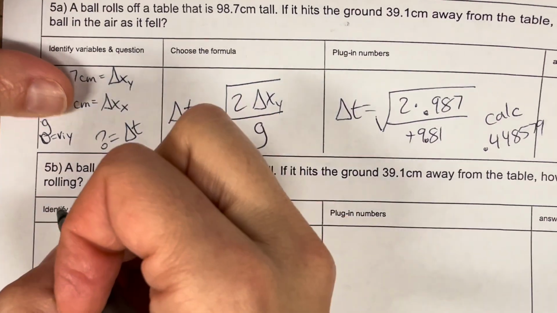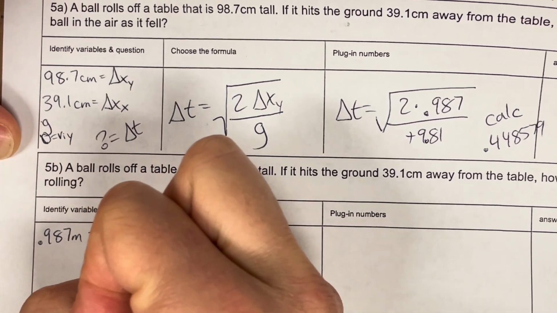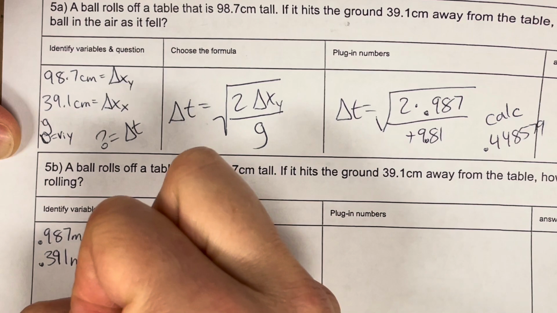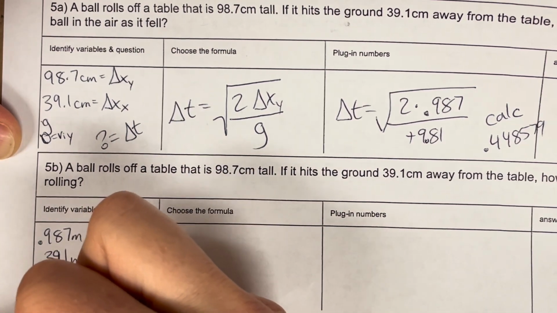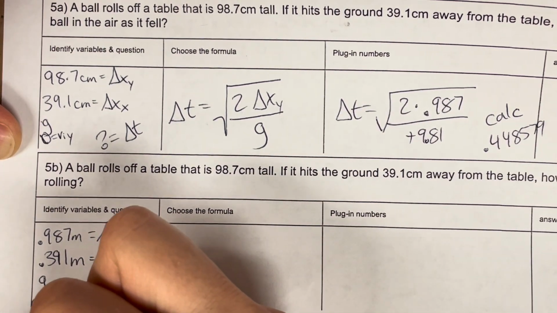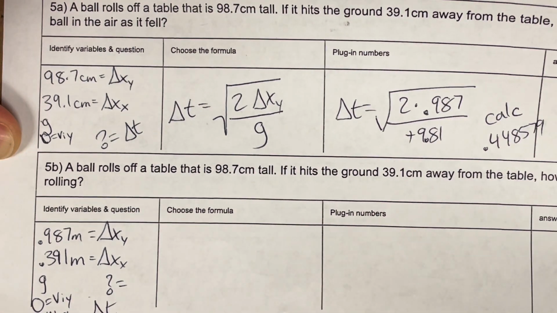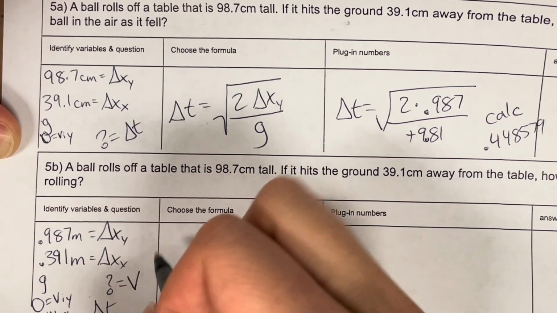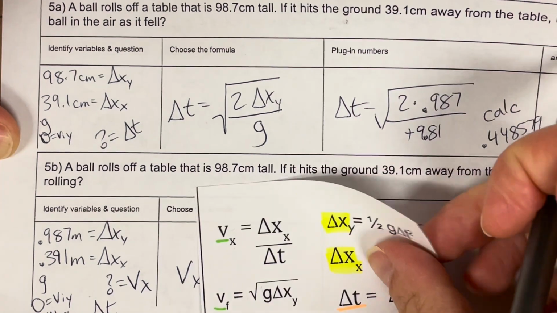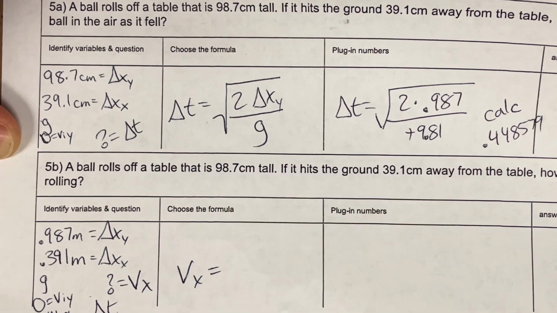Next, we have the same ball rolling off the table, so we have the same variables. So 0.987 meters vertical displacement, 0.391 meters horizontal displacement, gravity, initial vertical velocity of 0, time, we've got the 0.449 seconds. That's our time. So the question is asking us to solve for how fast was it rolling? Velocity. It was rolling across the table, so that is a horizontal velocity. We want horizontal velocity. We need the horizontal displacement divided by the time.